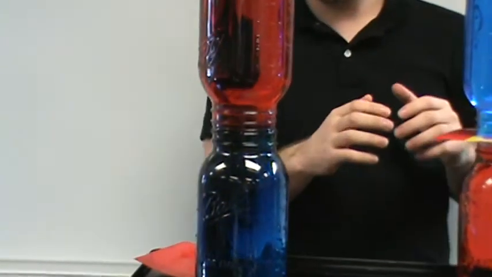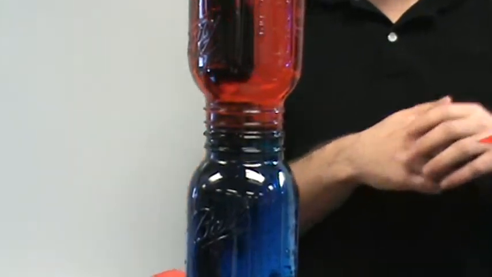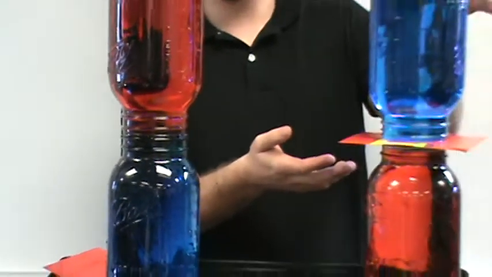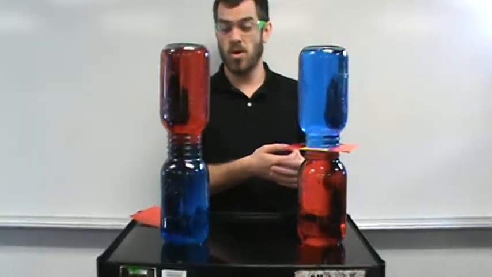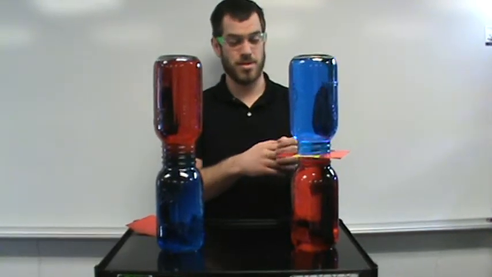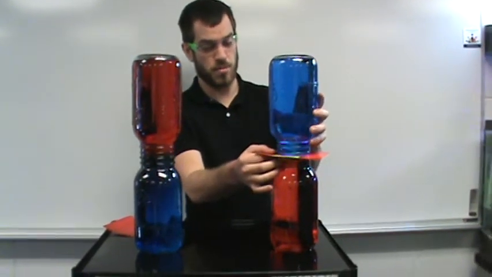Now we're going to do the same thing over here. Do you think it's going to have the same reaction where the cold stays on top and the red stays on bottom? Or do you think they're going to mix a little bit quicker? Go and make predictions. I'm going to go ahead and move this divider.